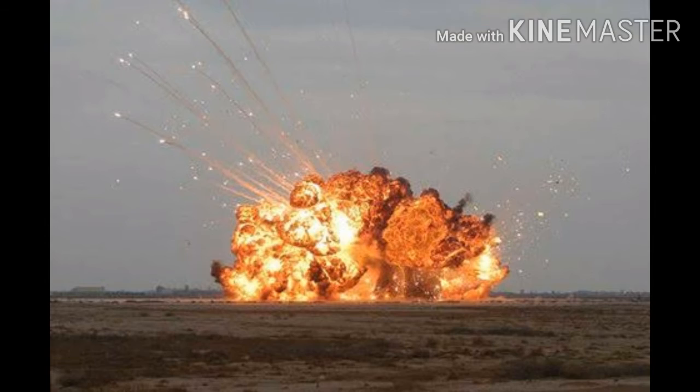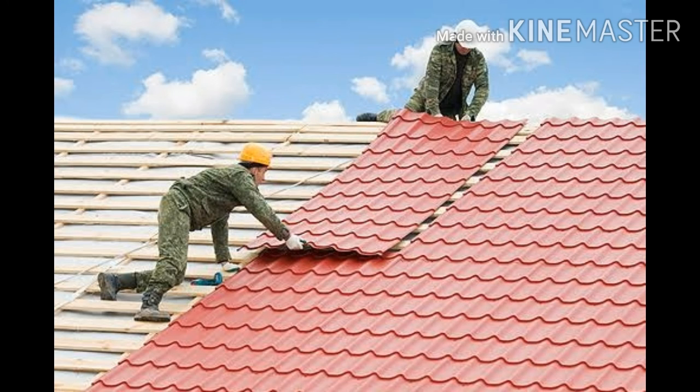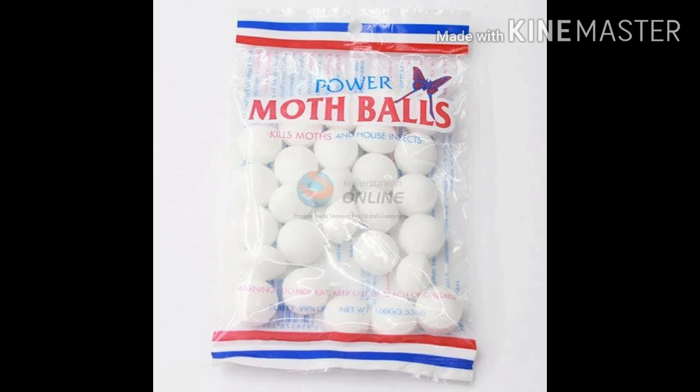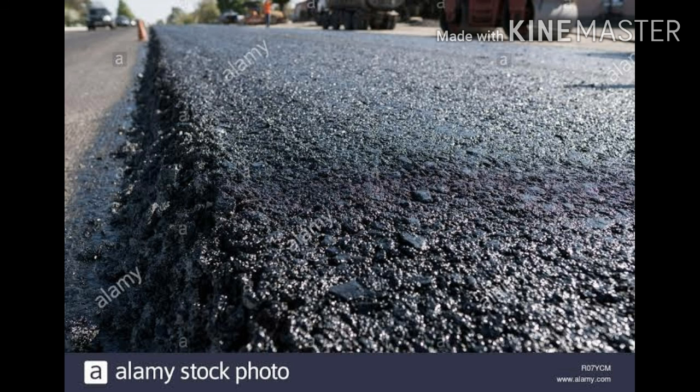Interestingly, naphthalene balls used to repel moths and other insects are also obtained from coal tar. These days, bitumen, a petroleum product, is used in place of coal tar for metalling the roads.